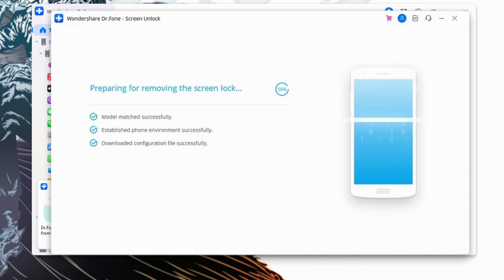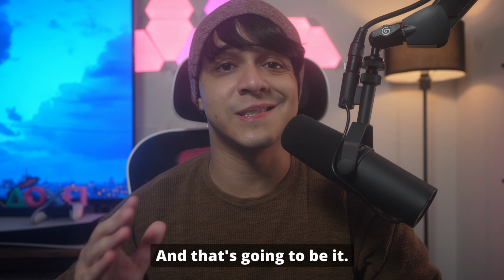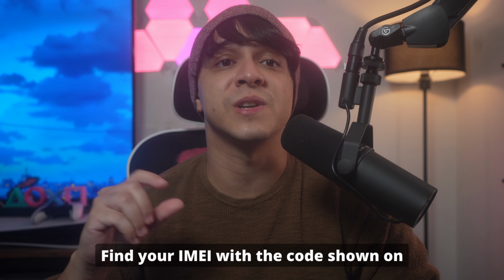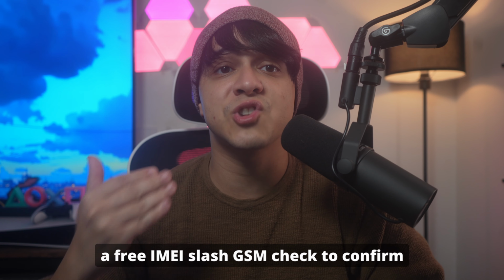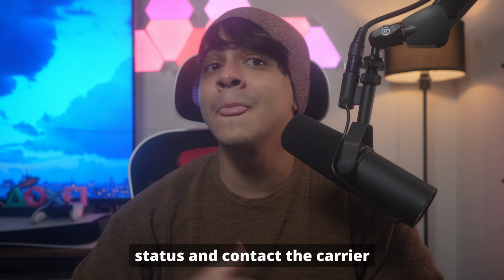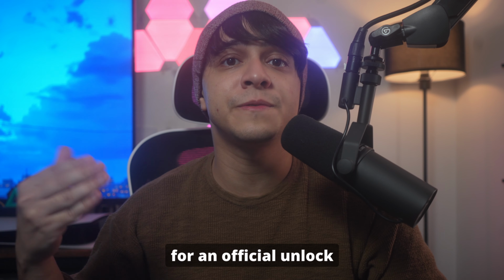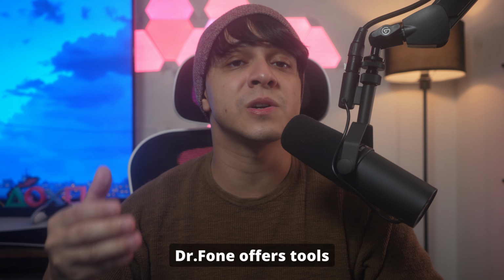However, the process is going to be quite simple. And that's going to be it. Find your IMEI with the code shown on screen or from settings, then just go ahead and run a free IMEI/GSMA check to confirm blacklist and carrier status, and contact the carrier for an official unlock if the phone is eligible. If you need advanced unlocking options, Dr.Fone offers tools that can help in difficult cases like this one.